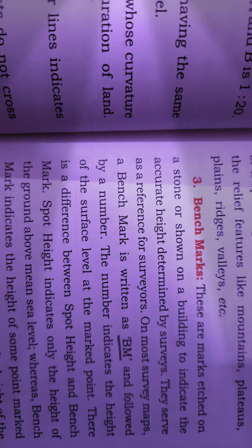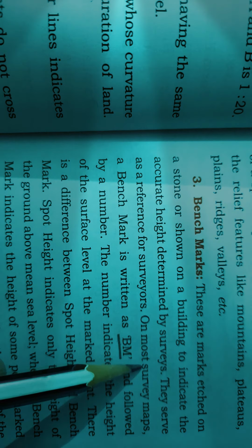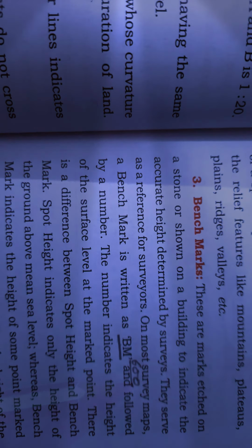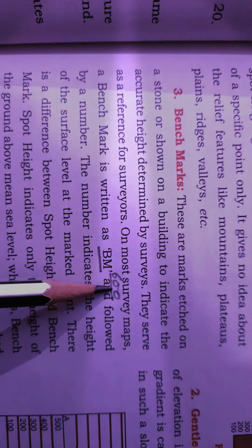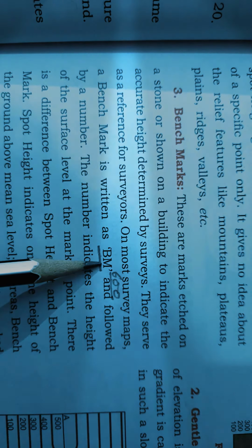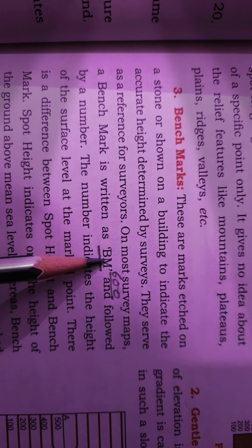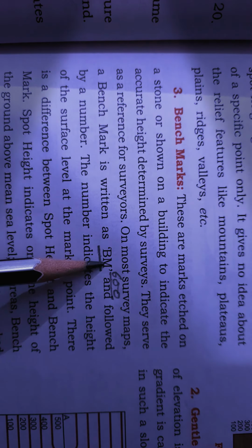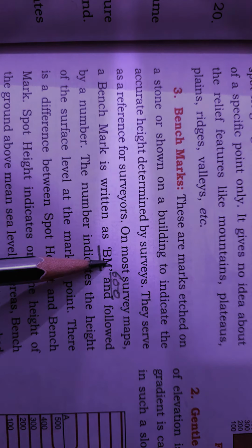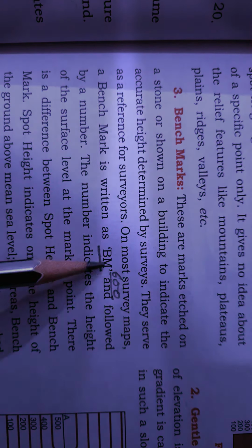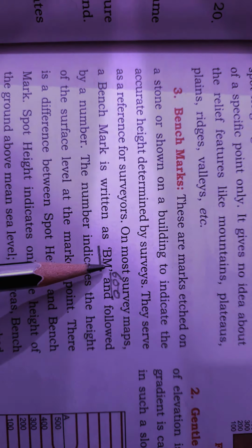Suppose anywhere on the topographical map it is written BM 600. That means the height of that place is 600 meters above the mean sea level. And actually, what are benchmarks? Benchmarks are marked on any object of permanent nature like buildings, monuments, bridges, pillars, etc. So this also records the height above the mean sea level, and these are accurate heights since the survey is already done.